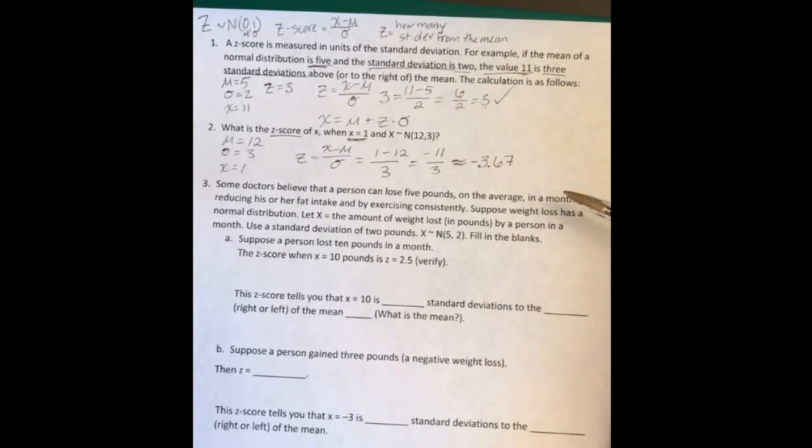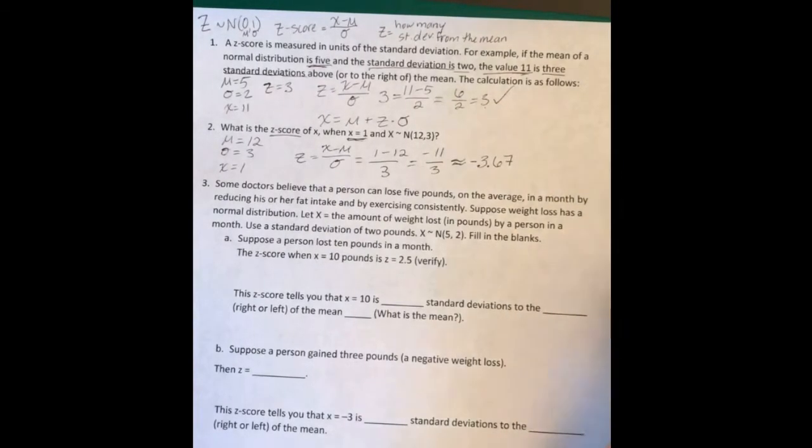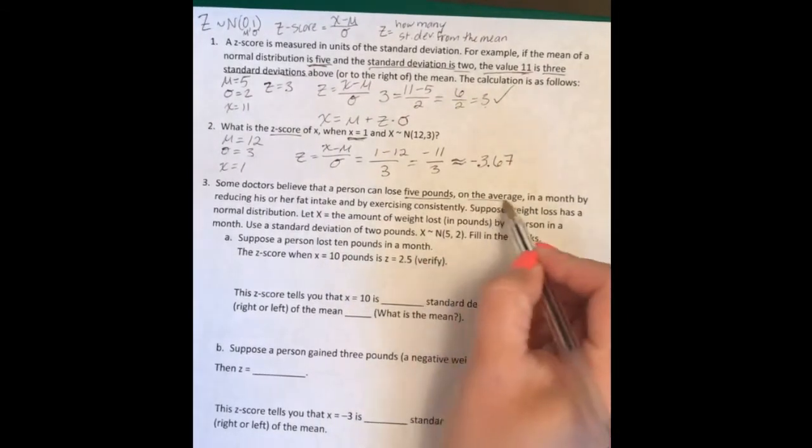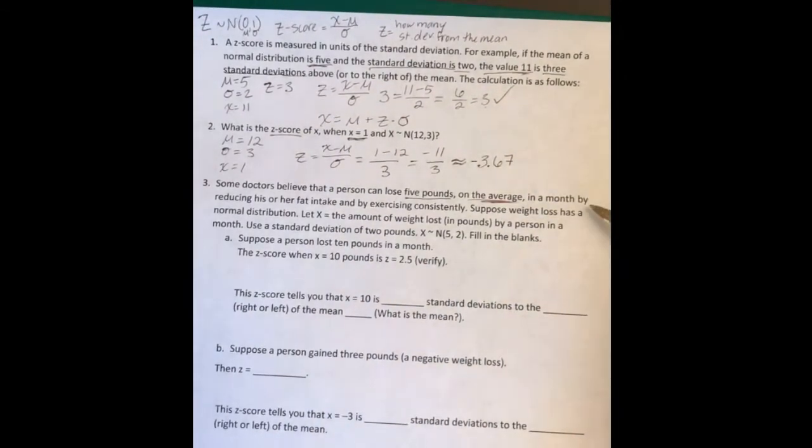All right, number 3. Some doctors believe that a person can lose 5 pounds on average in a month by reducing his or her fat intake and by exercising consistently. Suppose weight loss has a normal distribution. Let x equal the amount of weight lost in pounds by a person in a month.